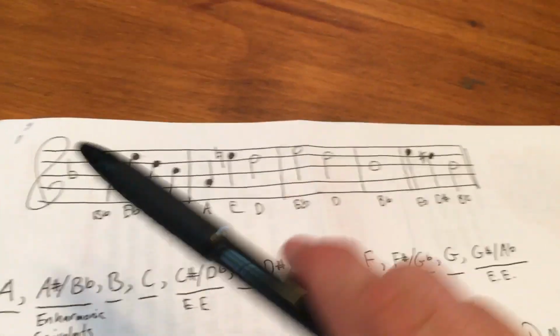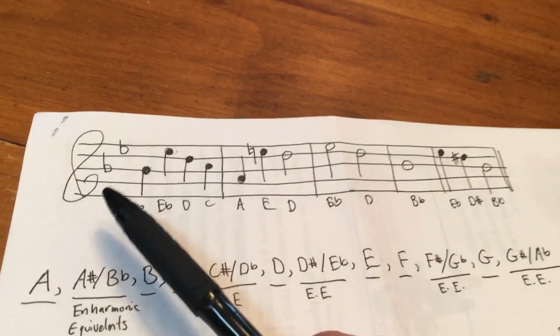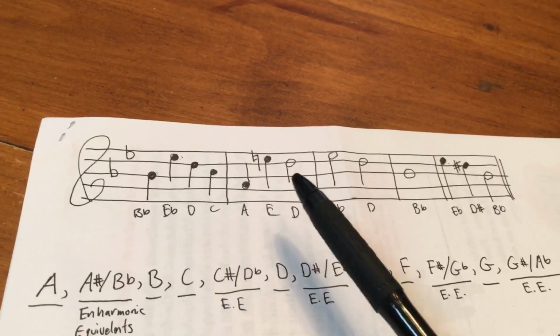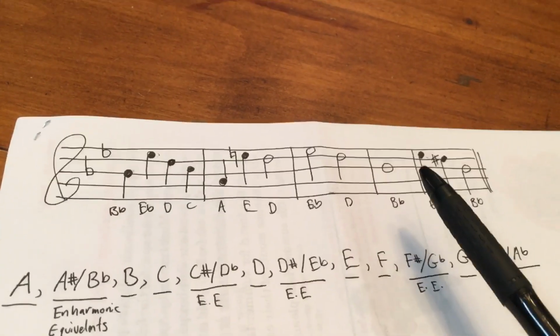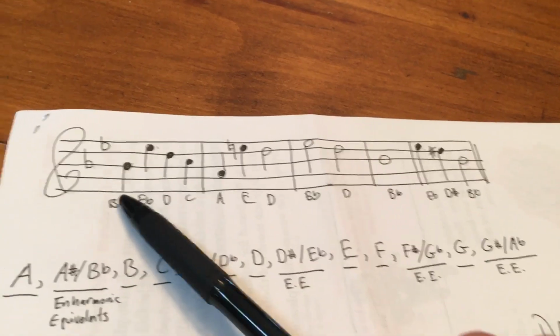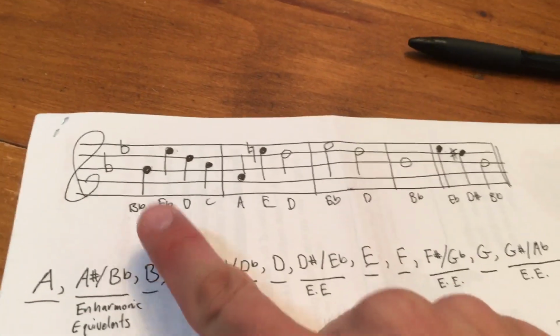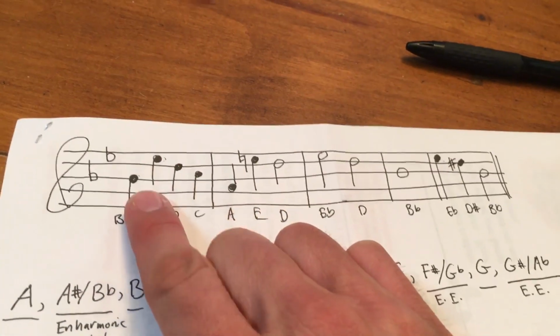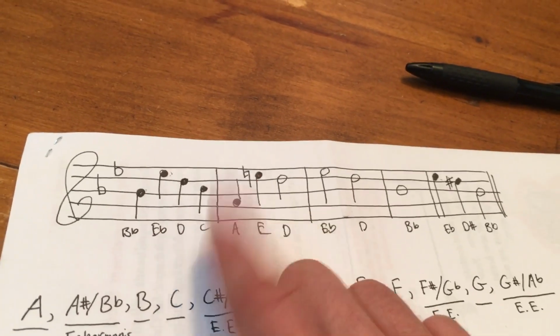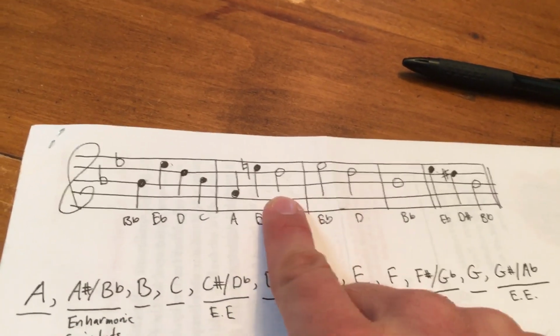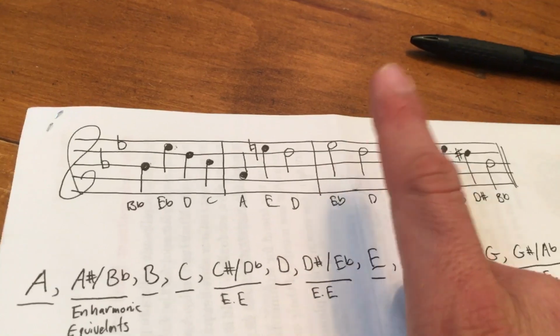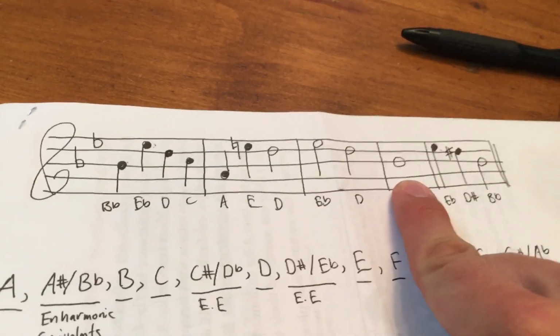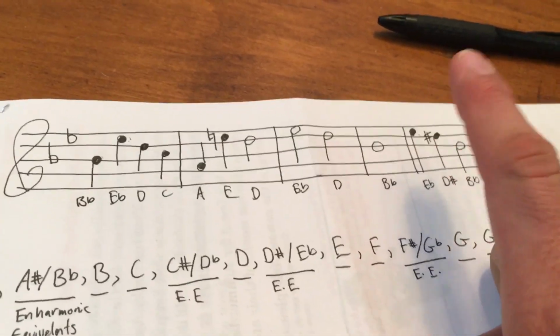Now, first thing I would do, guys, is make sure you can clap the rhythm or know the rhythm. This is a pretty easy rhythm. The rhythm is quarter, quarter, quarter, quarter, quarter, quarter, half, half, half, whole, quarter, quarter, half. So it would just be, rhythm would just be this. Follow it over with me.